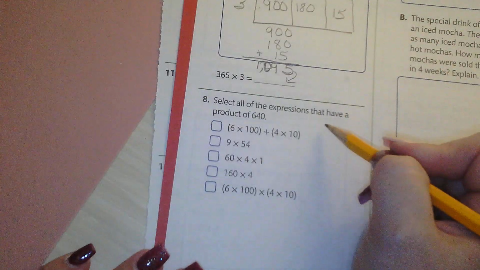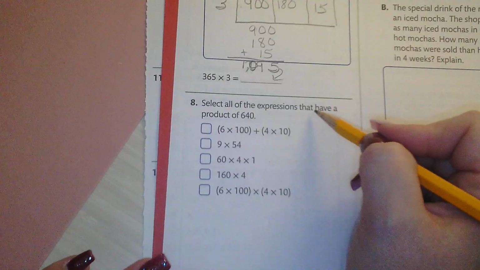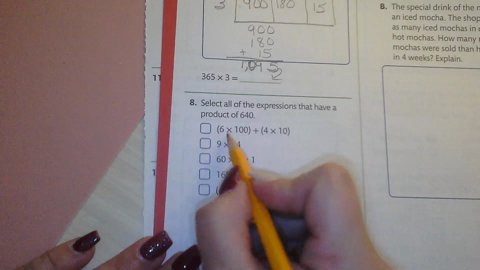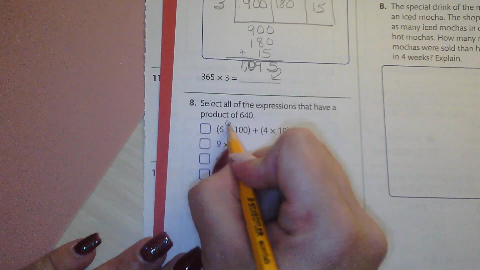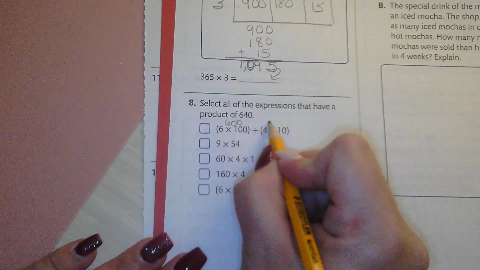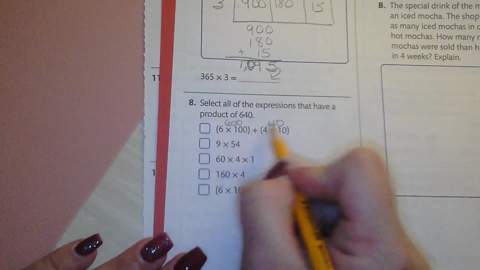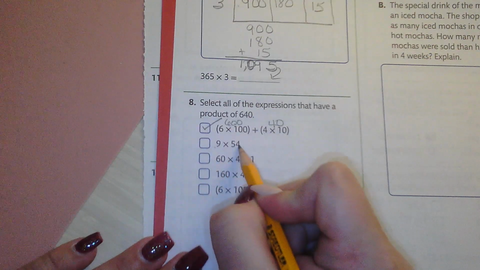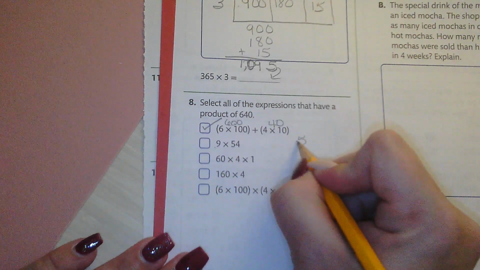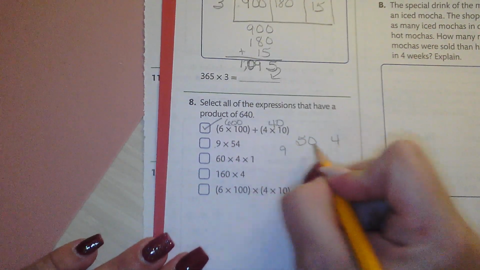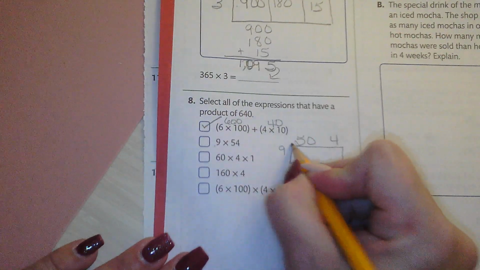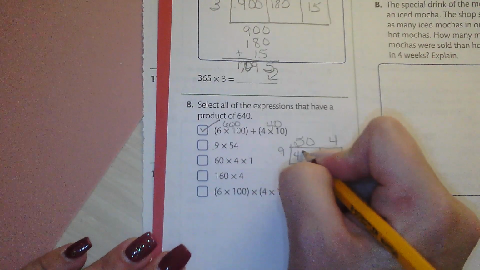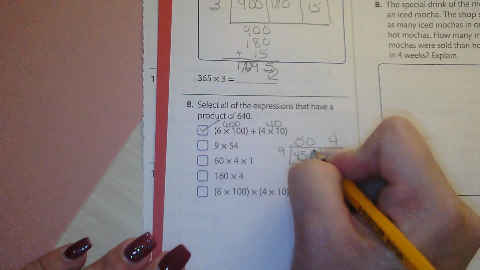Okay, select all of the expressions that have a product of 640. This one, you're just going to have to work these out. Some of them are pretty obvious. 600 plus 40 is obviously going to equal 640. 9 times 54, if you break this one down, you're going to have 9 times 5 is 45, plus that 0.